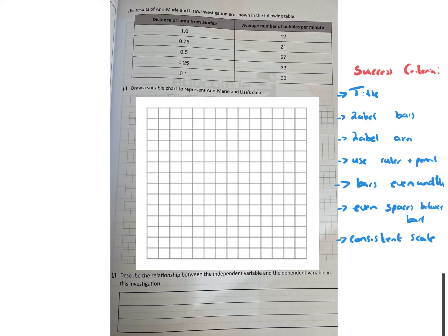So I obviously don't have a ruler, so this is going to be a little bit more difficult, but I'm going to have my distance from the lamp along the x-axis at the bottom and the average number of bubbles produced per minute along this side. So I'm going to draw my axes. And if I have a look at the numbers here, I have 12, 21, 27, 33. So I'm going to do that each box is going to be worth 3.